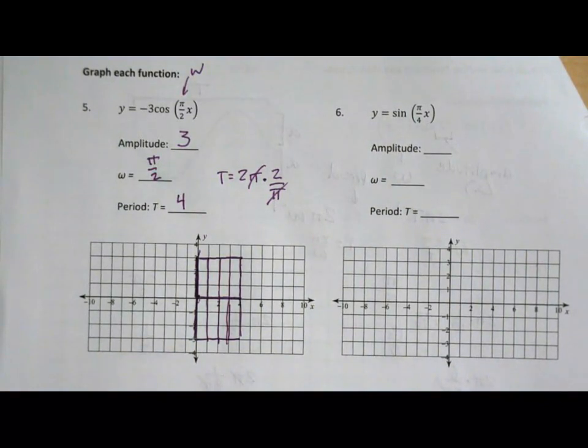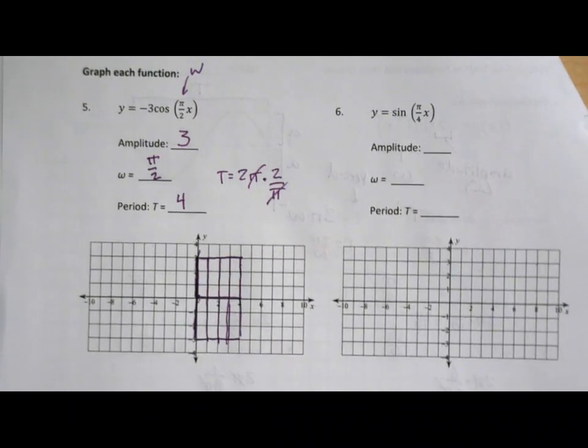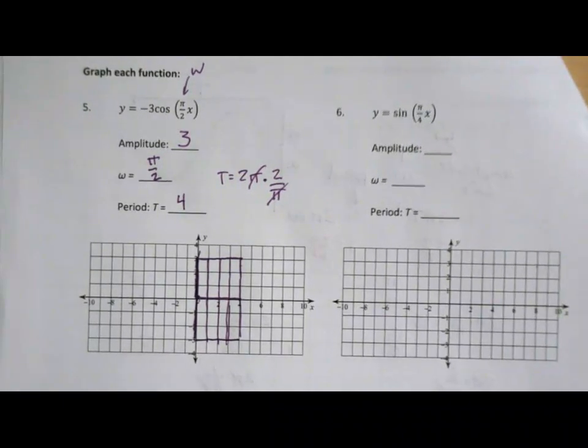One a couple years ago called it the window of pain. I don't know why. He was really good at it. He aced it on the test. Apparently it was not fun for him.